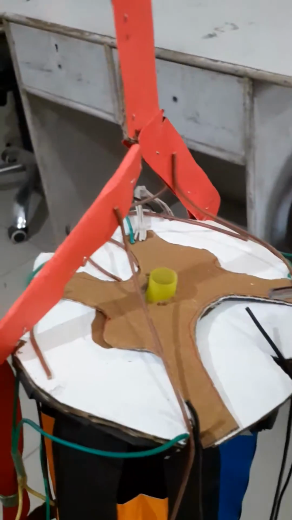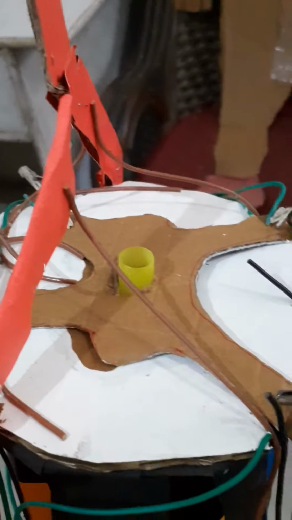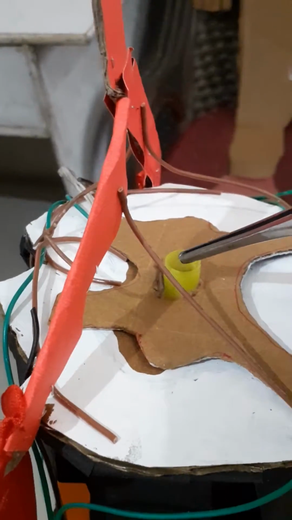If we look at the horizontal section of the spinal cord, what we will see is that in the center there is a butterfly shaped gray matter. This is our gray matter. This is the anterior horn, the lateral horn, and the posterior horn. This is the central canal.